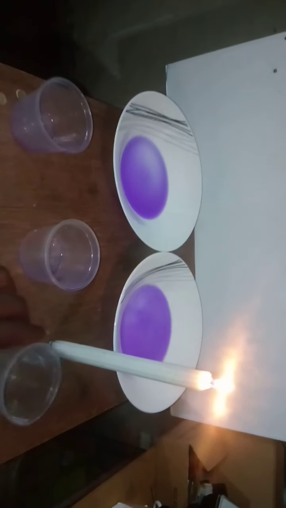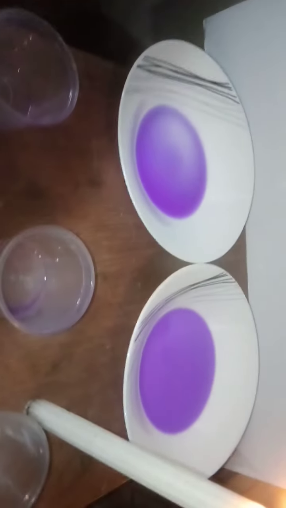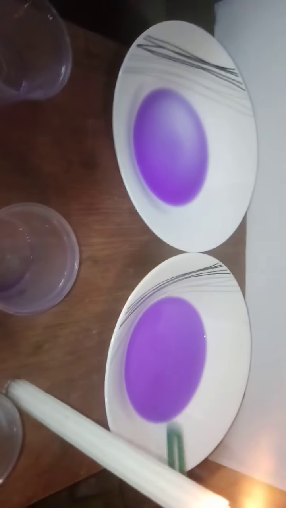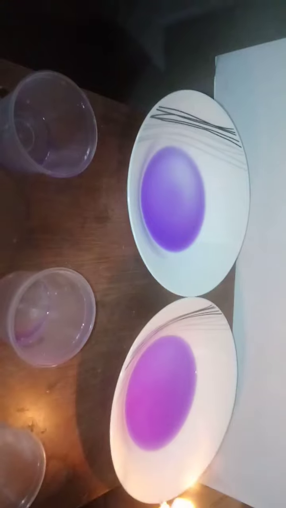Now I'll just try to mix it so you can see things happen. All right, so I'm going to light these two up and see what will happen.